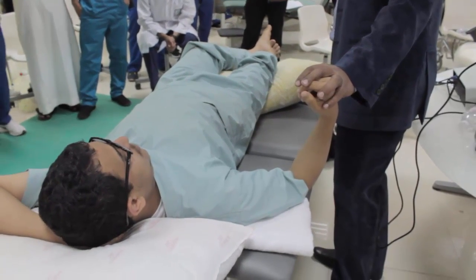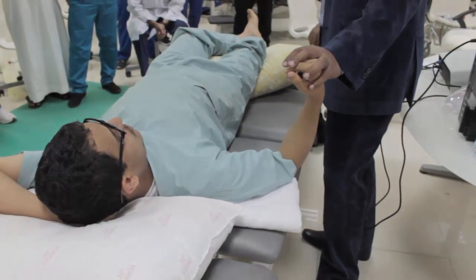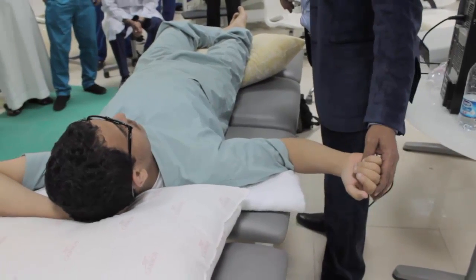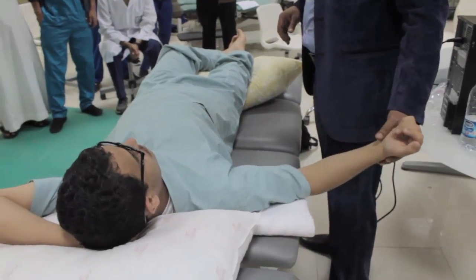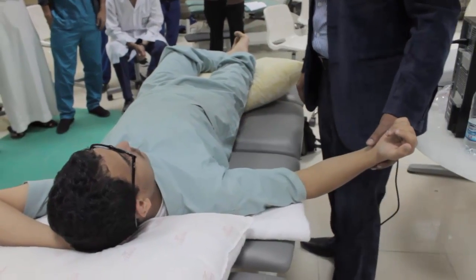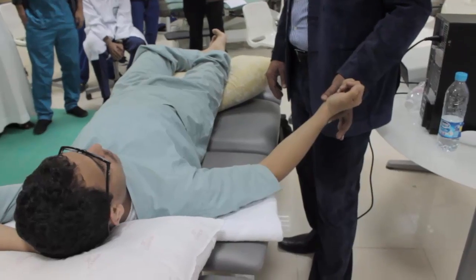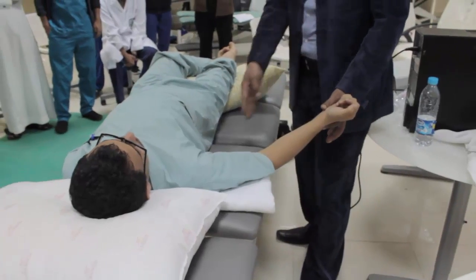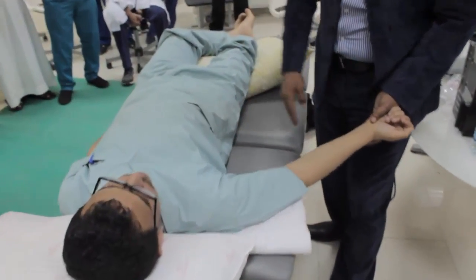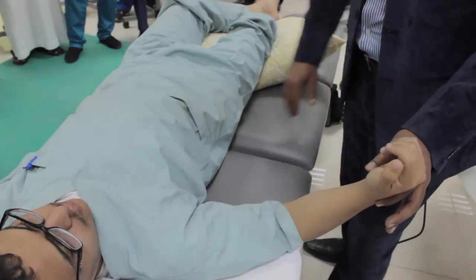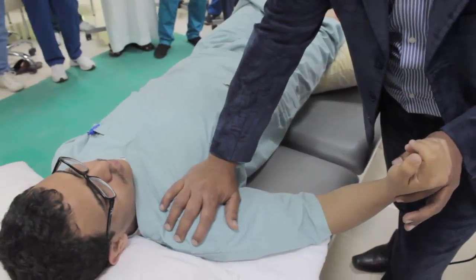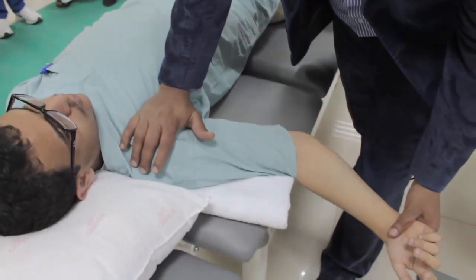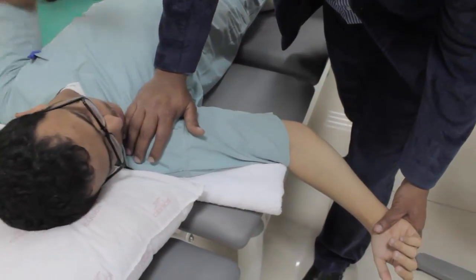So now we are stretching internal rotators. We are stretching internal rotators to improve external rotation. Now I want to improve external rotation. So what do I have to stretch? I have to stretch internal rotator muscles. So keep your upper limb in shoulder 20 to 25 degrees of abduction. Can you see here? 20 to 25 degrees of abduction. Elbow in flexion. Stabilize the shoulder and give extension. Where are you feeling stretch now?